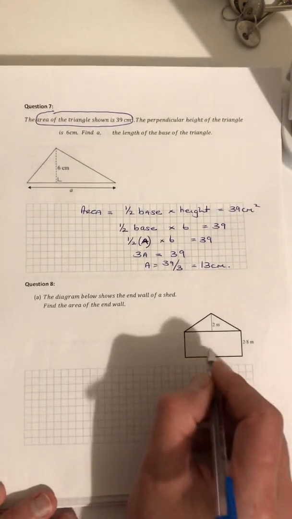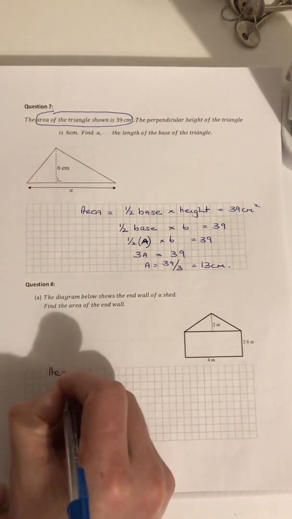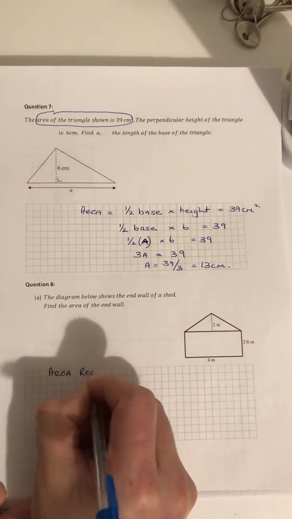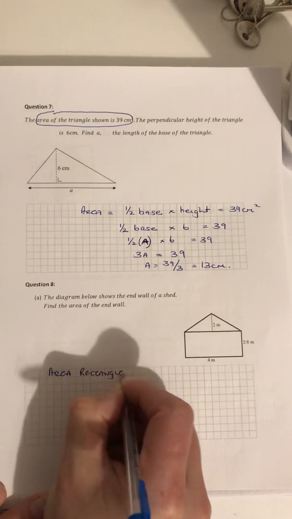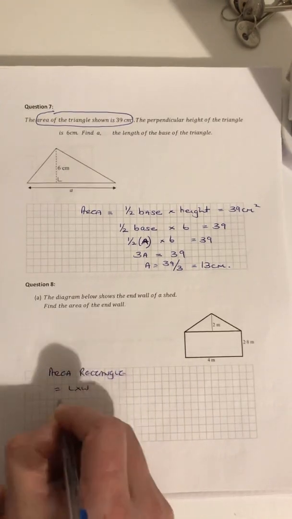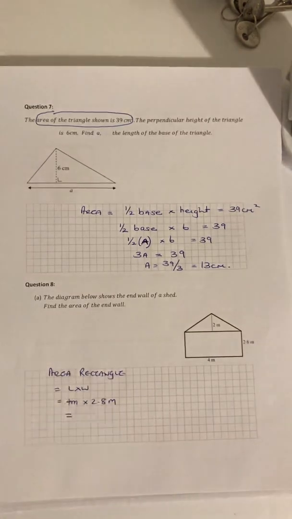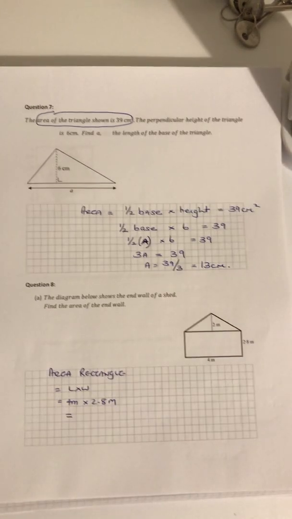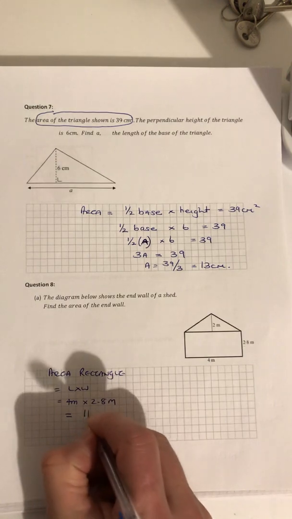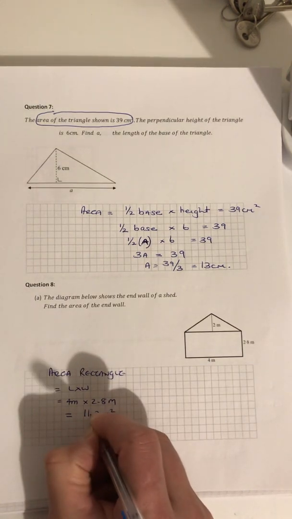Here we have the area of the wall of a shed. The area is made up of a rectangle, which is equal to length by width, which is 4 meters multiplied by 2.8 meters, which is equal to 11.2 meters squared.